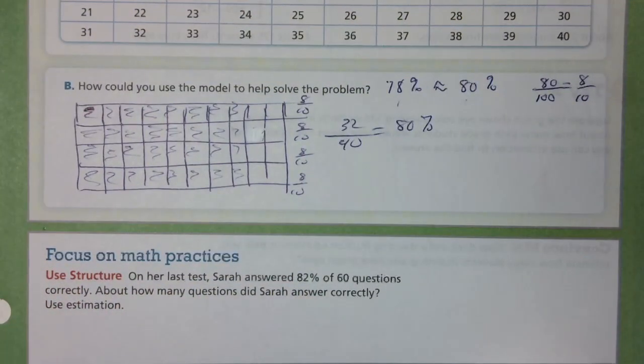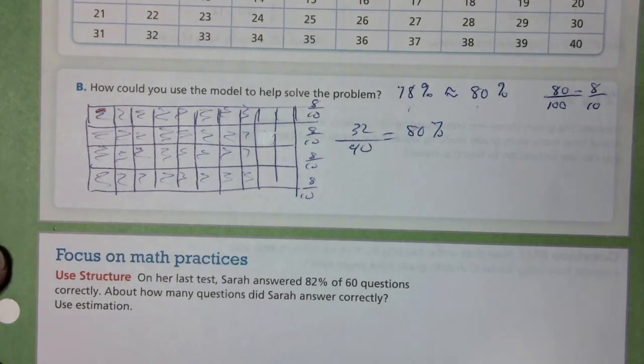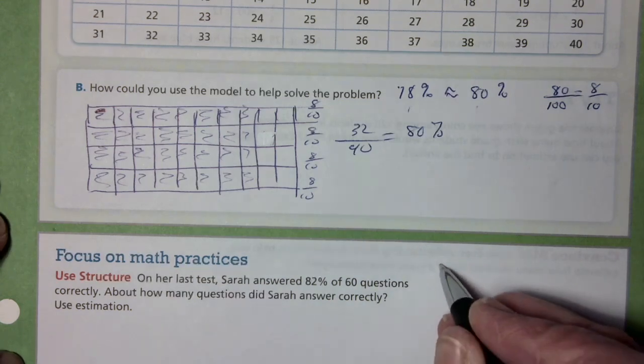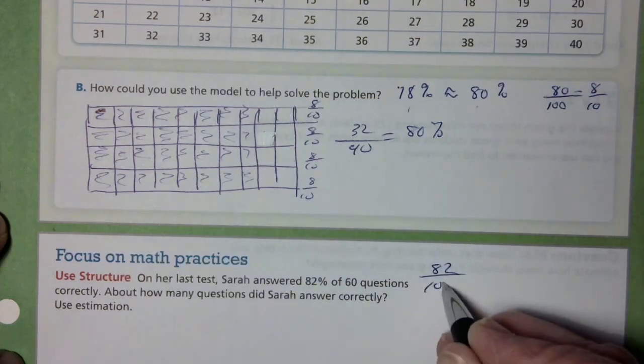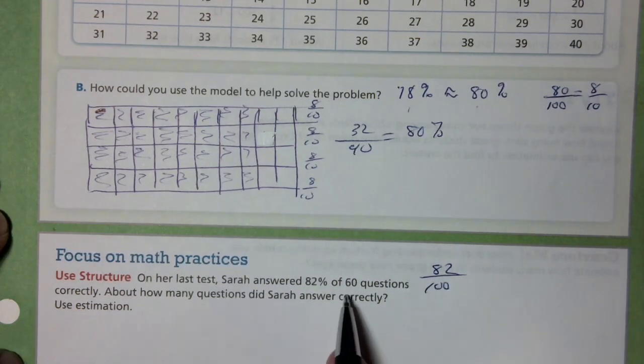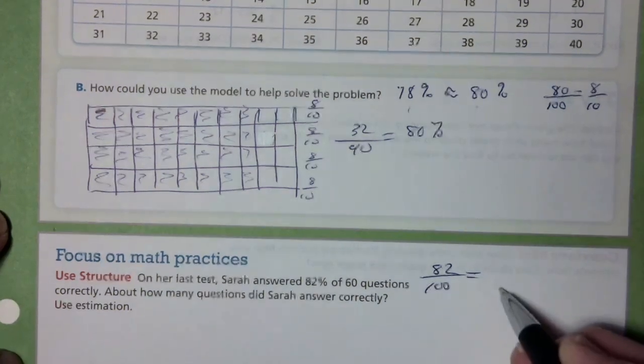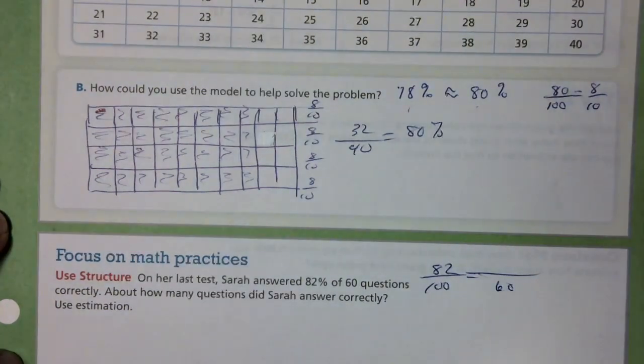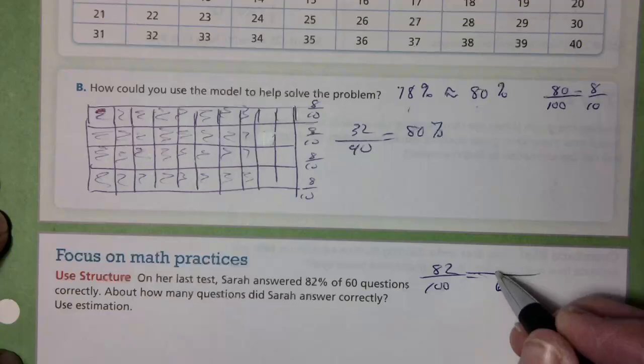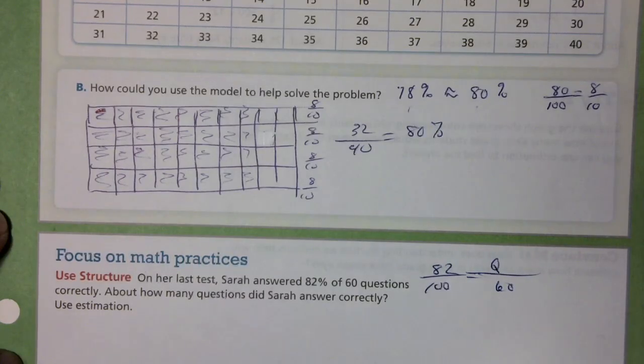Now, let's look down here at one more question. On her last test, Sarah answered 82% of 60 questions correctly. About how many questions was that? Okay, so let's do some equivalent fractions. 82% means 82 out of 100, and the "of" means a total, so it would have to go over here. So to get an equivalent, here's my variable. Let's put Q for questions. 82 out of 100 would be how many questions out of 60?